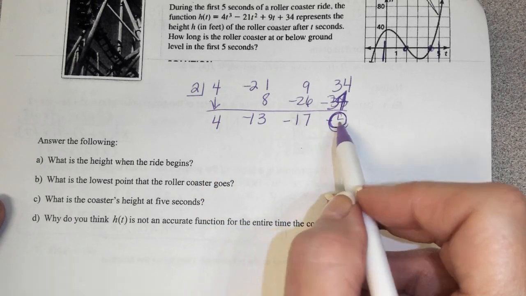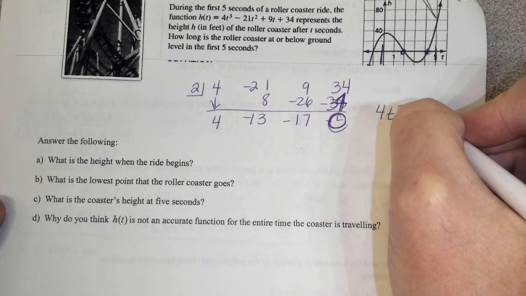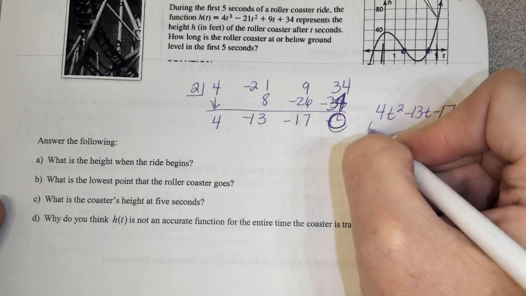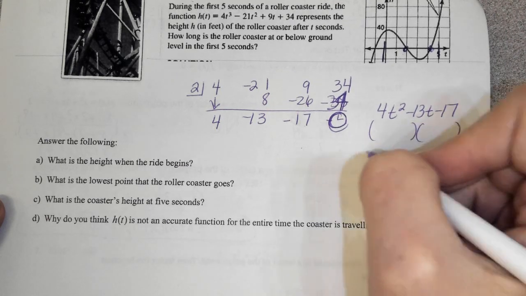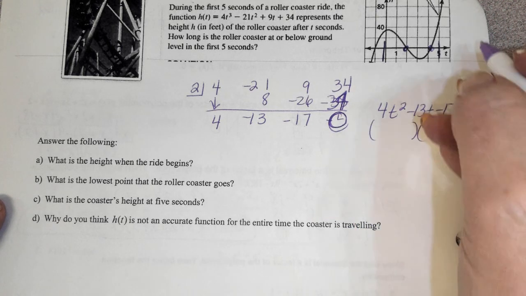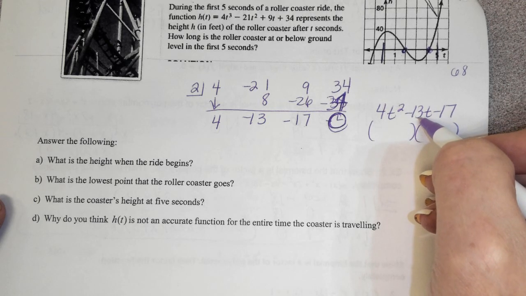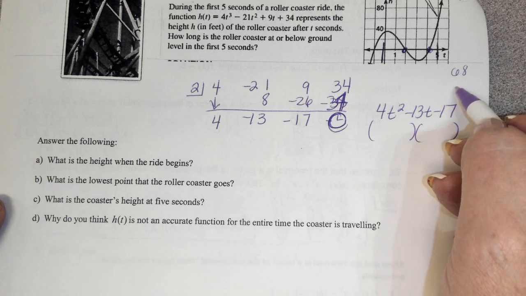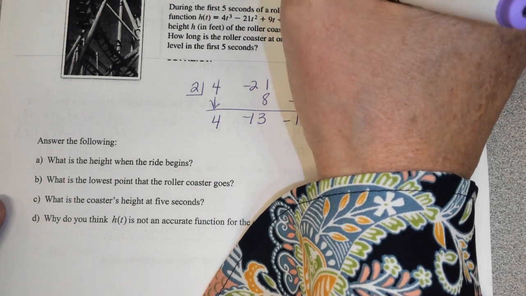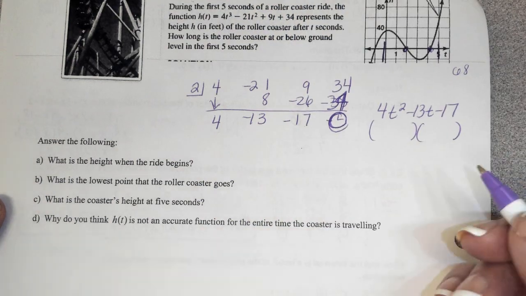Okay, so we got that 0. So now I can take this and I'm left with 4t squared minus 13t minus 17. Now I can factor that, hopefully. We'll see. What is that? 34, 68. Are there factors of 68 that will give me 13? It's 34 times 2, 17 times 4. Yeah, 17 and 4.